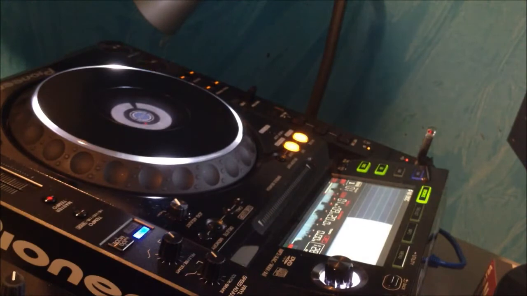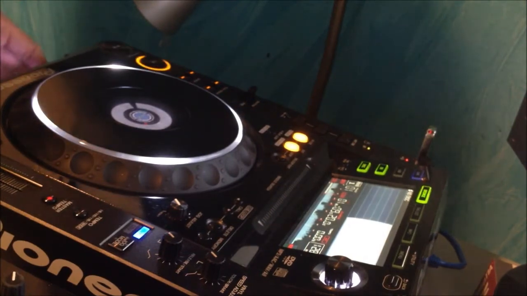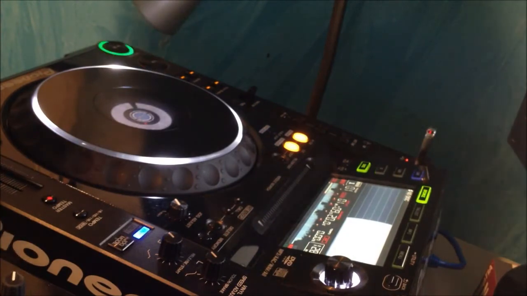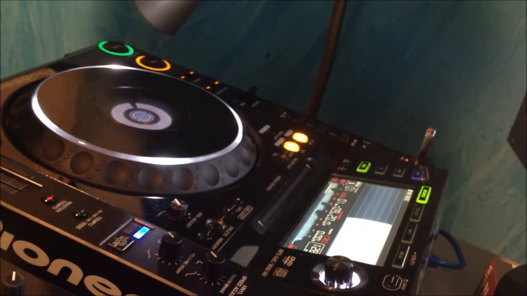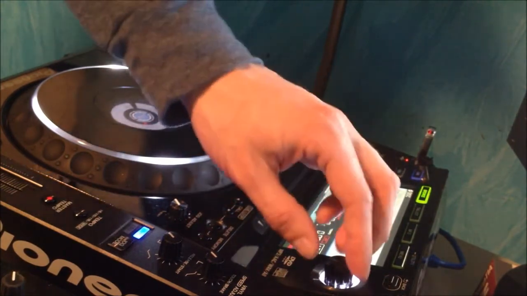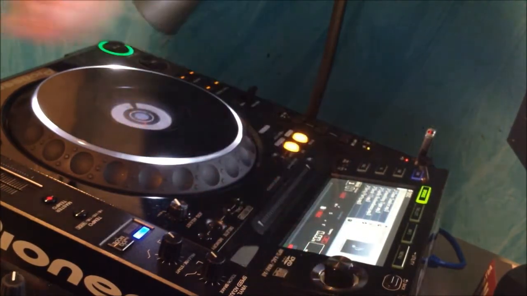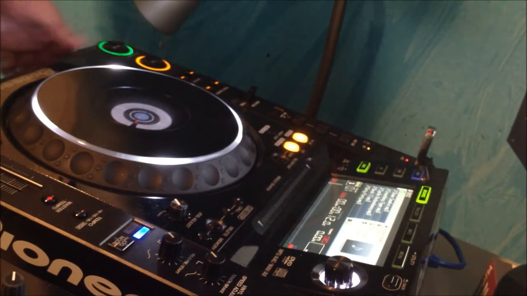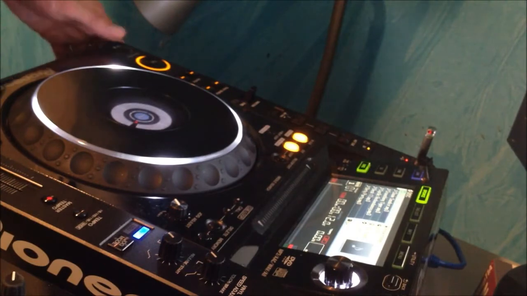Now this happens all the time if someone's using CDs after someone is just using a flash drive or SD card. You can't just hit play when you put in the CD. You have to select disc on the left side of the screen and then press down on the scrolling wheel, and that will load up your song. Otherwise it will start playing whatever was last playing on the USB or SD card.